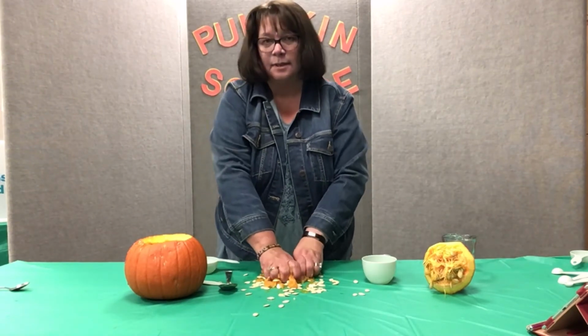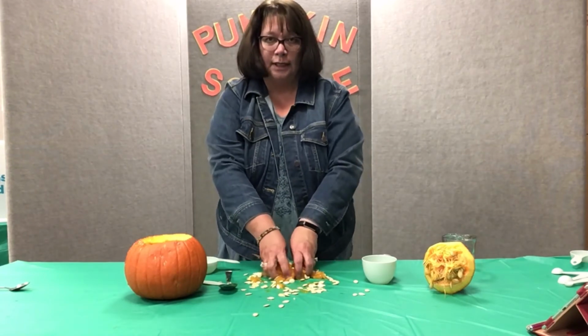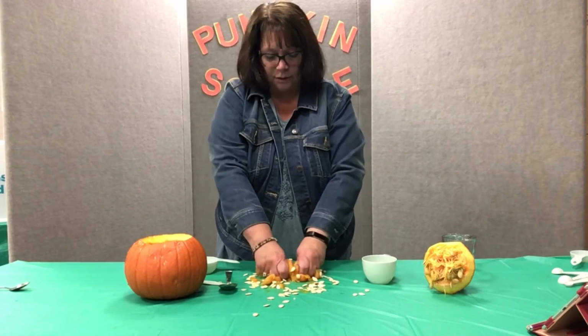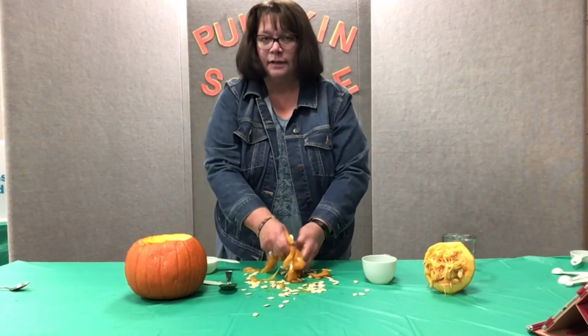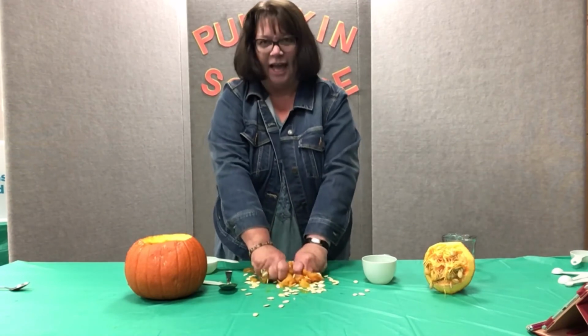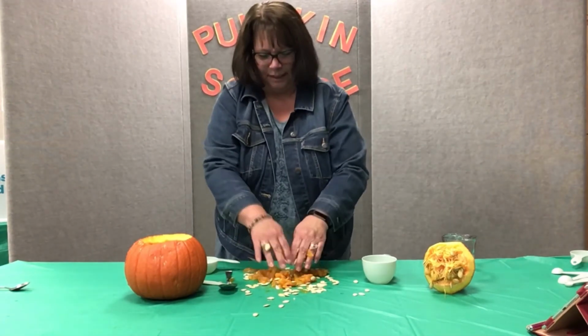If you want to keep this and play with it a little longer after you get finished, then you're going to put it in a tightly sealed container. So that'll keep for a little while. But remember, no eating these seeds and no eating this pulp. Just have some nice squishy fun. Boy, that feels slimy. Oh my goodness.